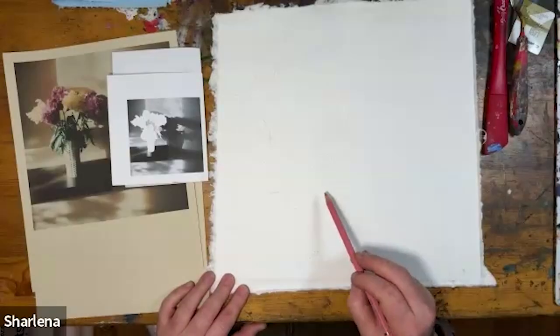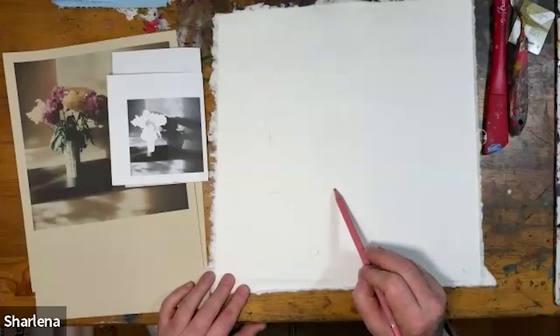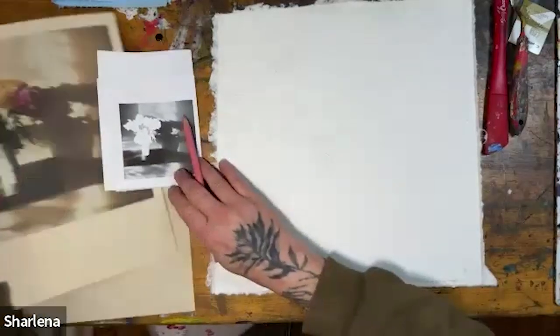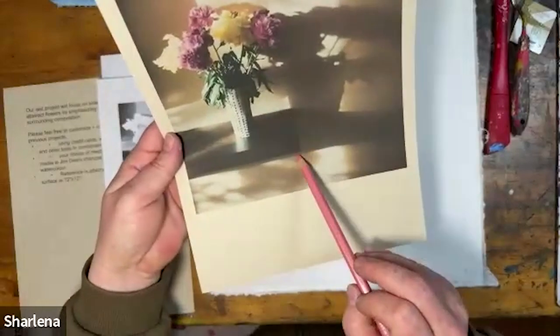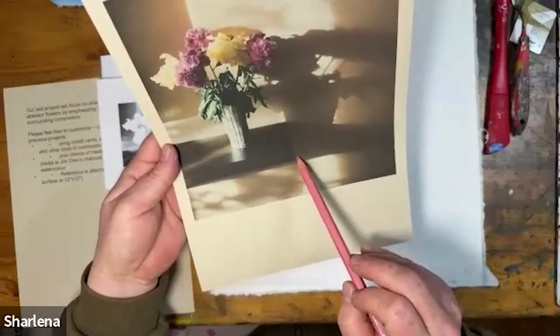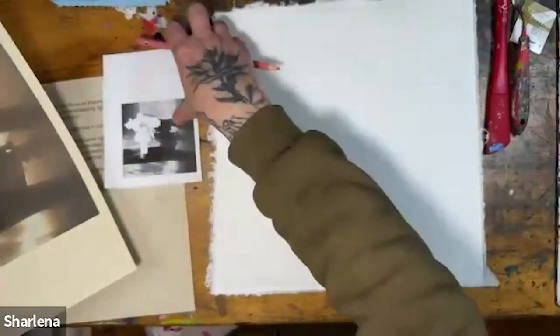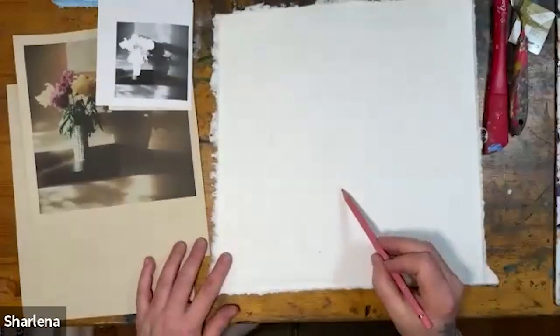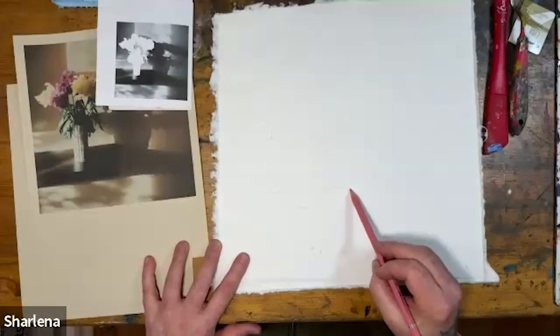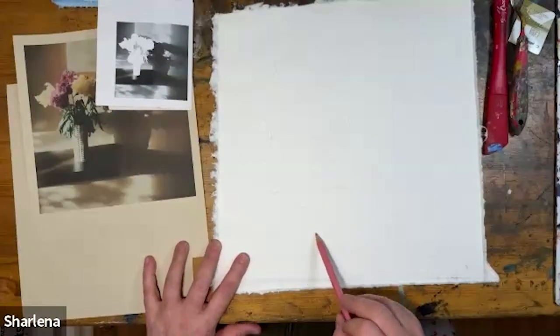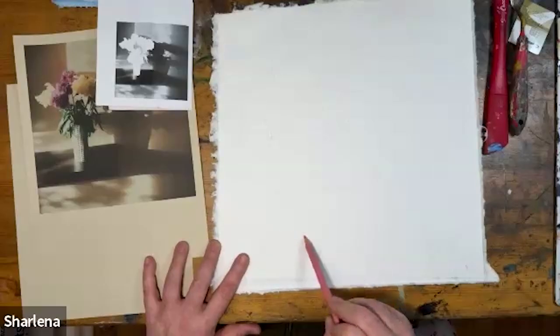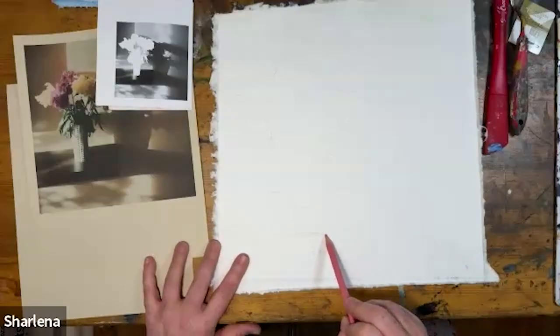I don't think I'm going to do the square bit, like that this flower vase is on. I don't think that'll translate well. So I'm just going to make a line, the foreground and back of that kind of.